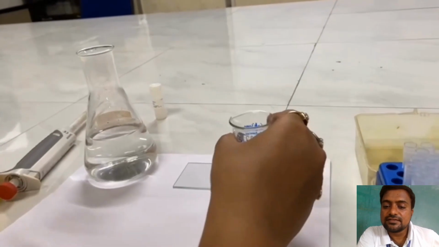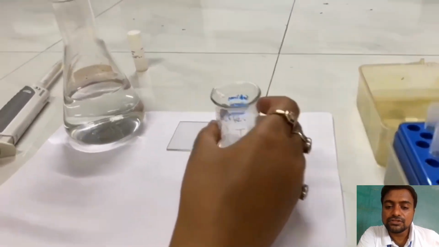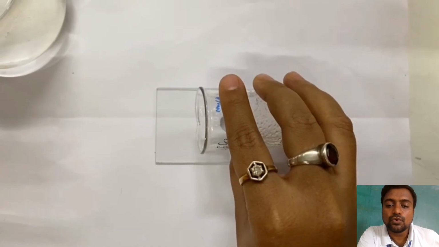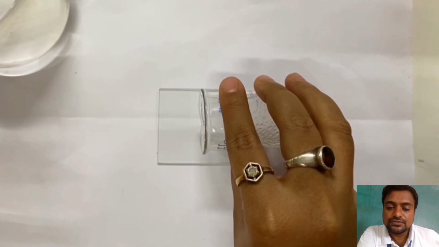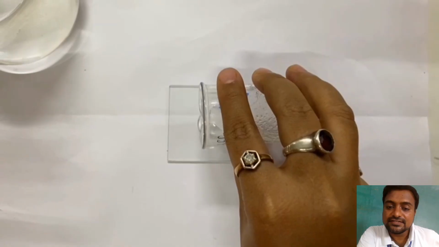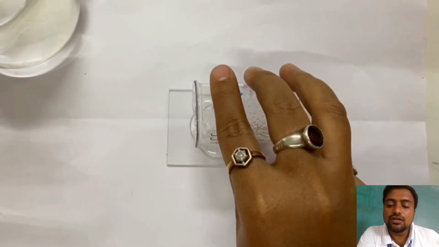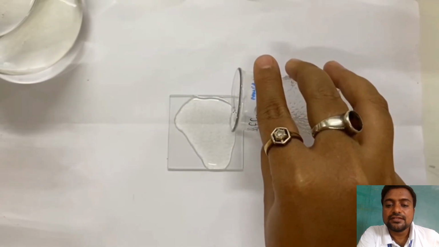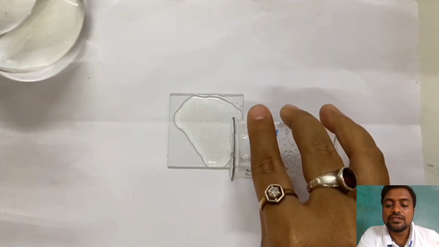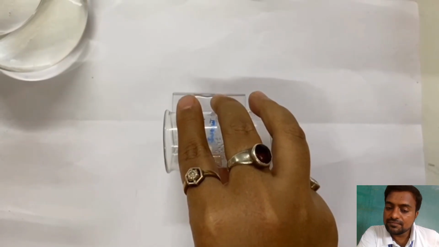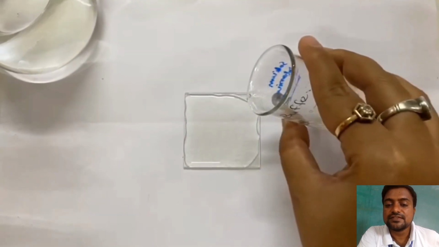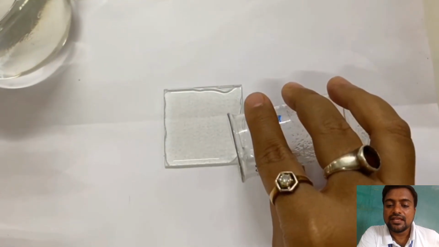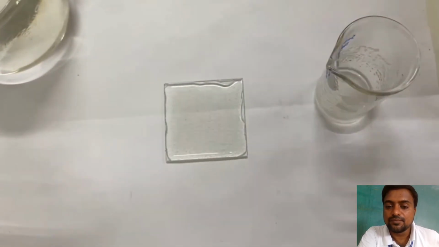Once the agarose has cooled, we take a glass slide and pour the agarose solution containing the antibody onto this glass slide in a nice fashion, so that we get a uniform piece of gel on the glass slide, which acts as a matrix or support.